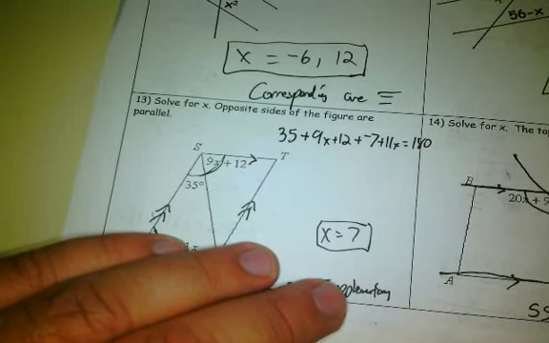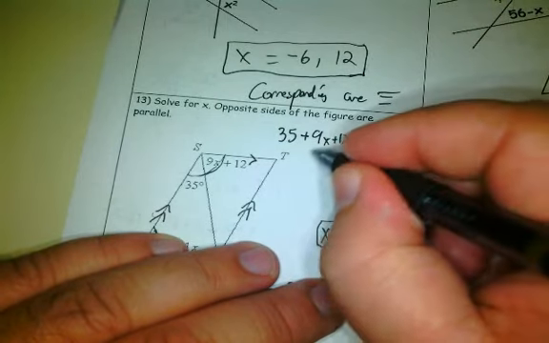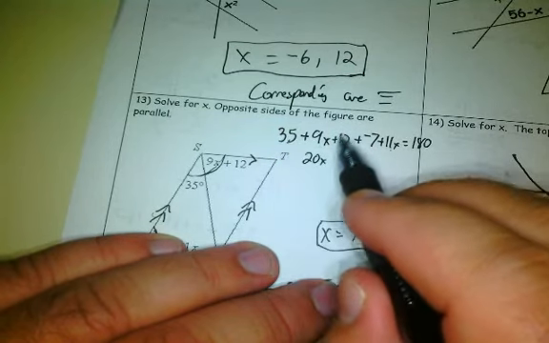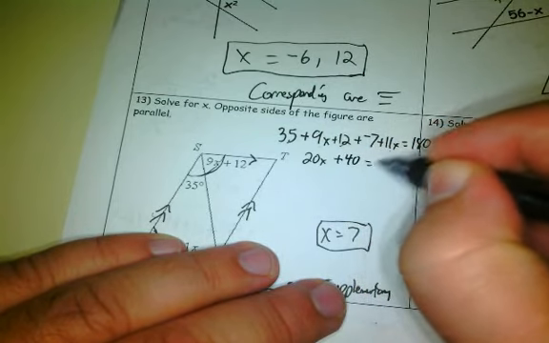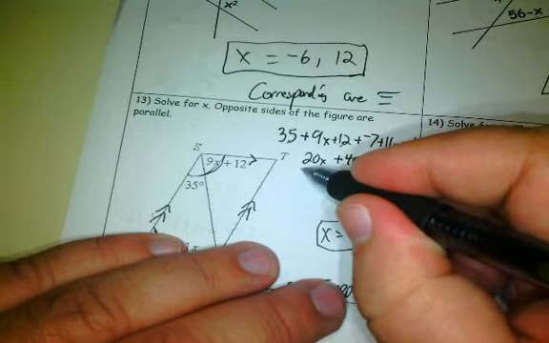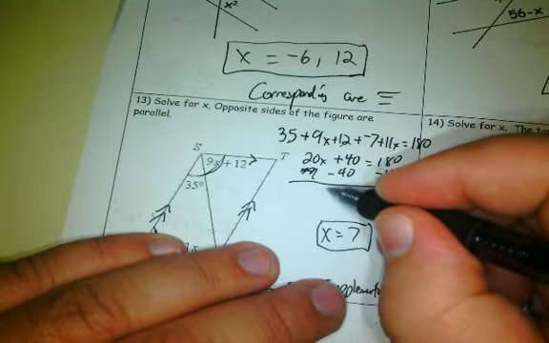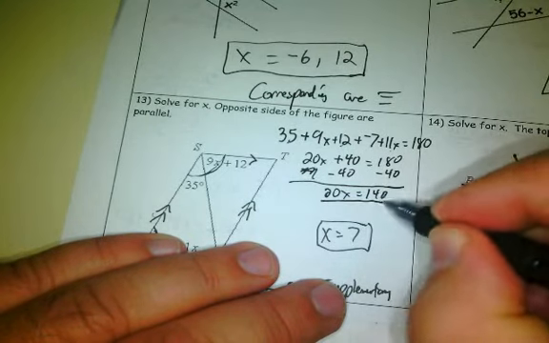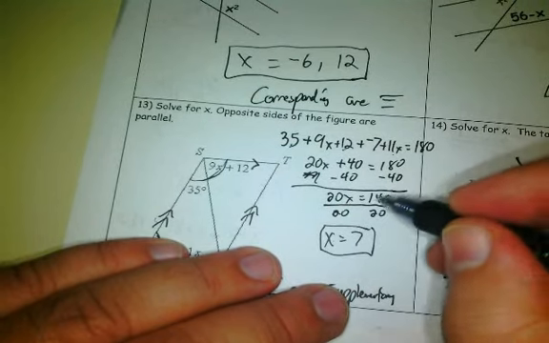Alright, for this one, this is another humdinger of a problem. So we got 9x and 11x, that would make 20x. And when I combine the rest of my like terms, 35 plus 12 is 47, minus 7 is 40. That's going to equal 180. The next step would be to subtract 40 on both sides, minus 40 minus 40. That'll make this side 20x and this side 140. And then you divide both sides by 20. And 20x divided by 20 is x, and 140 divided by 20 is 7.